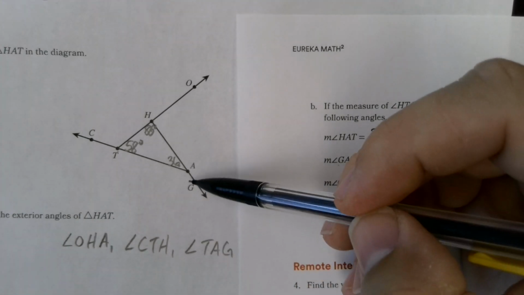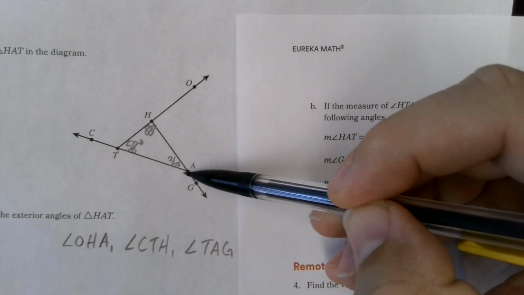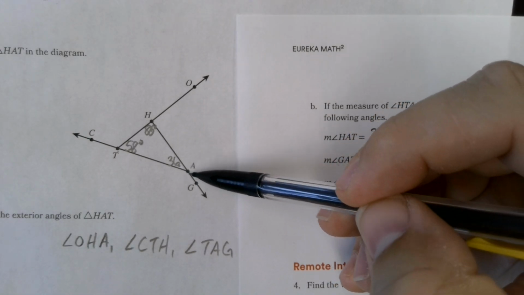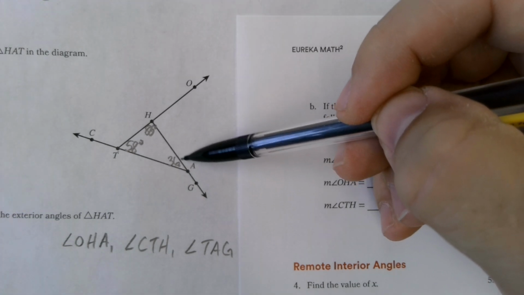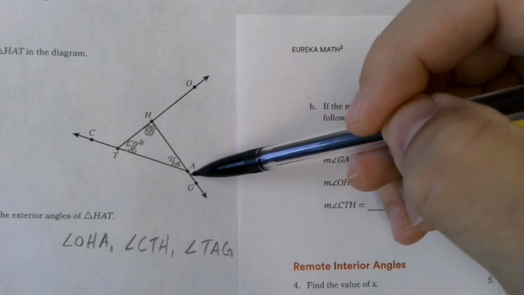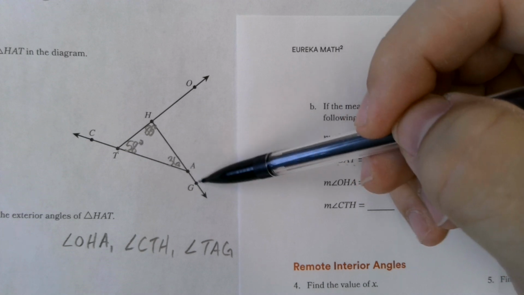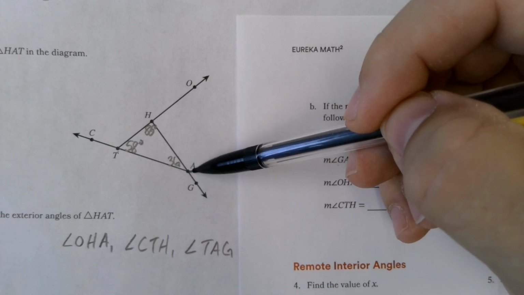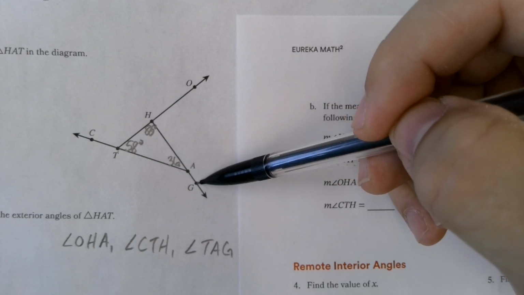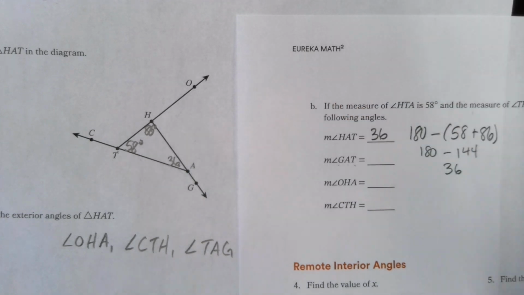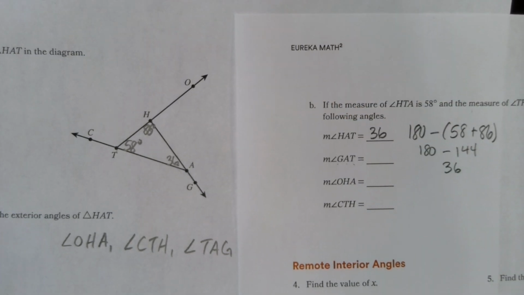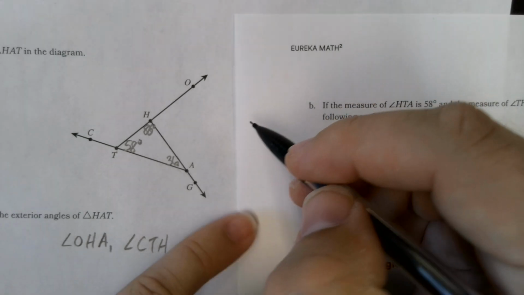GAT is an exterior angle. Okay, and the exterior angles of triangles form a supplemental pair or supplementary angles, a straight line with that adjacent interior angle. So the exterior angle and its adjacent interior angle add up to 180. Okay.